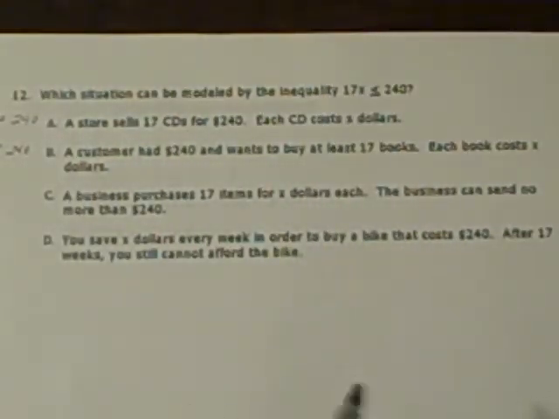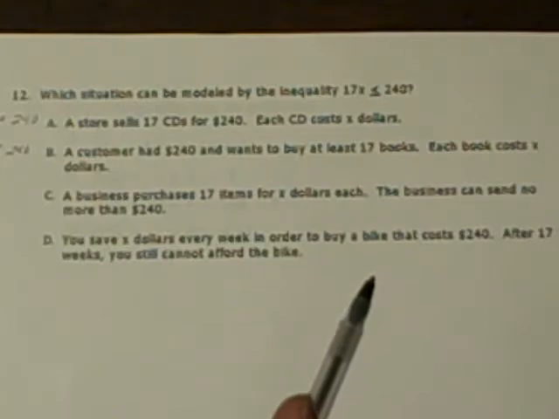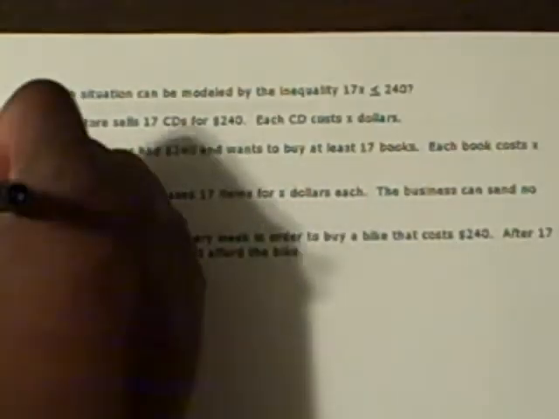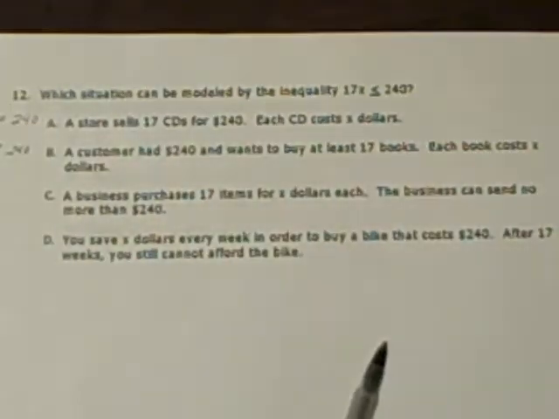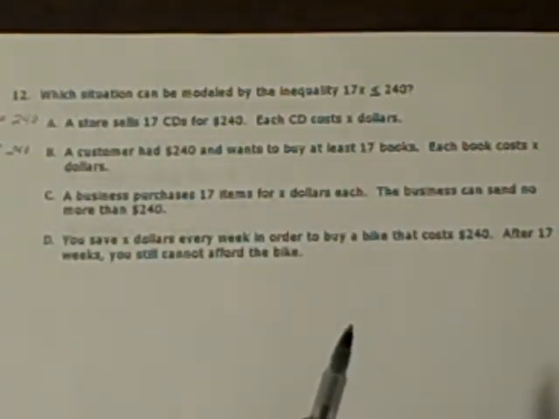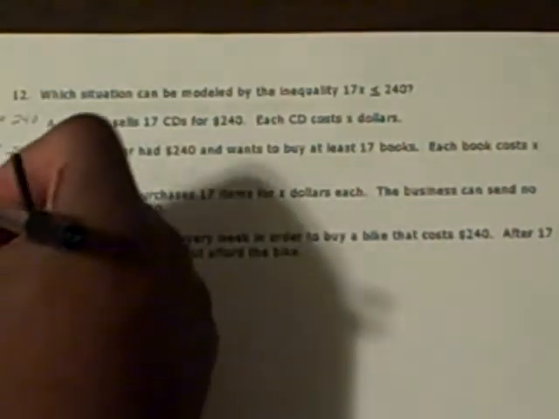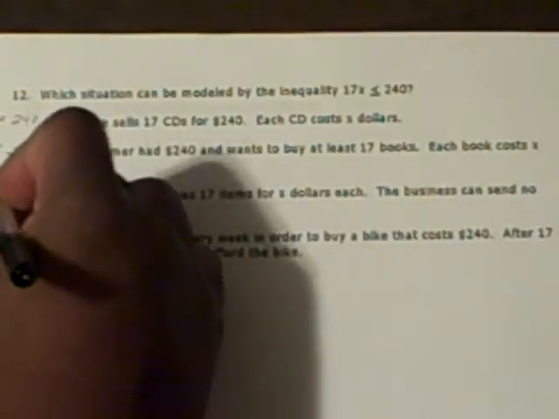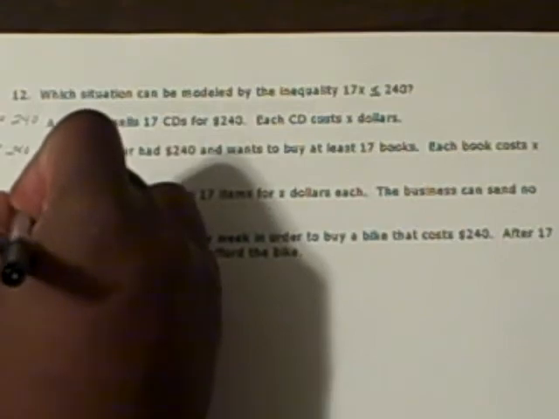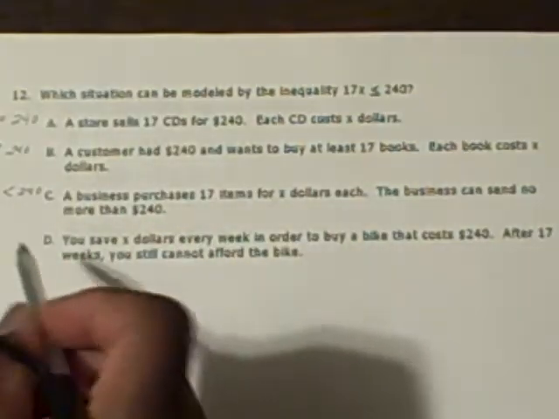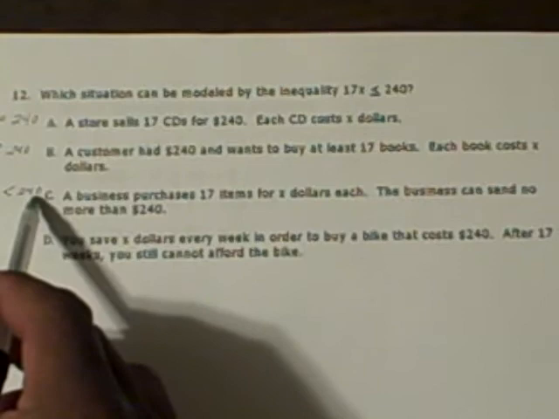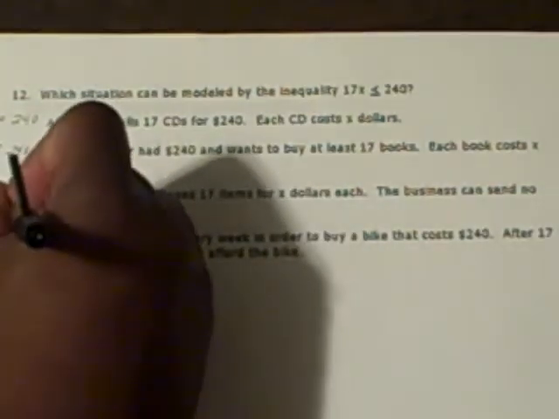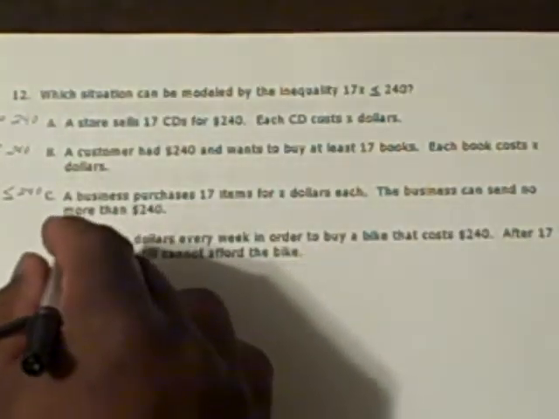C. A business purchases 17 items for X dollars each. The business can spend no more than $240. So whatever this ends up being, it cannot be more than 240. That is why our inequality goes here. It can be the same as 240, but it says no more.